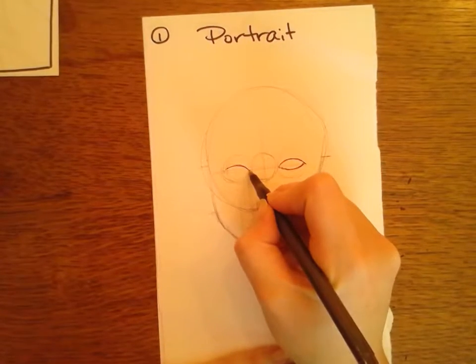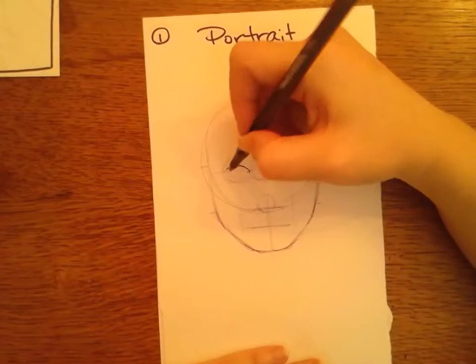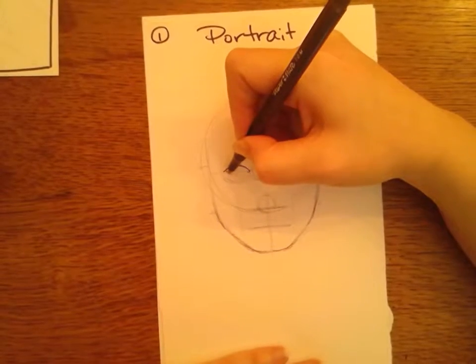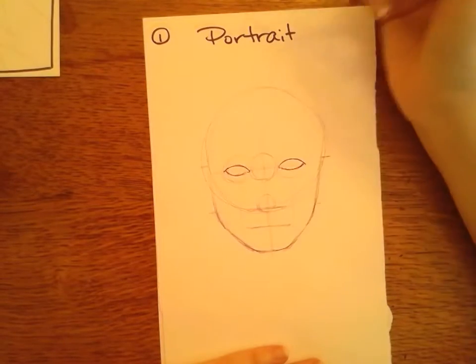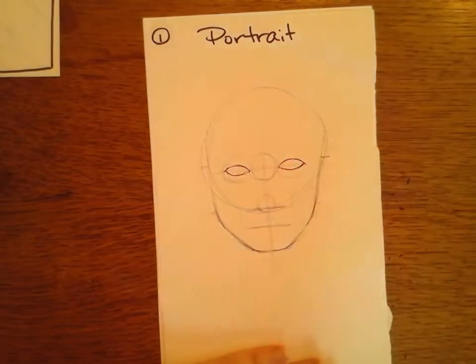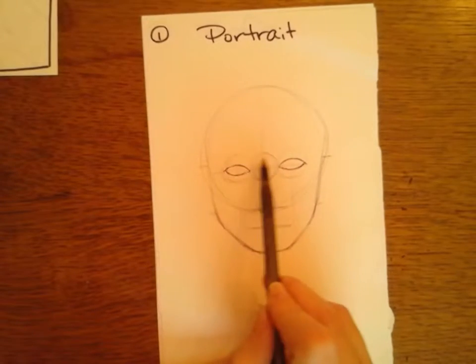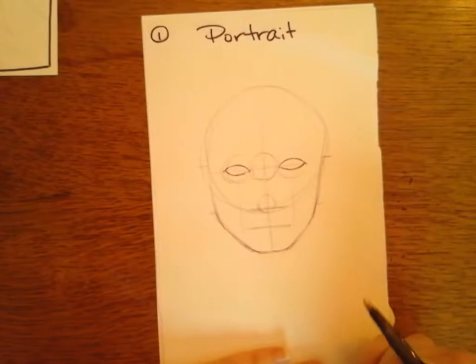Add in my tear duct. And then have that half circle where it ends just a little bit before those. Those are my eyes. So all of these now are circles on the outside. You can erase those if you want to.